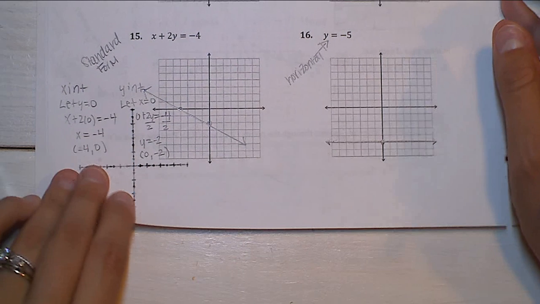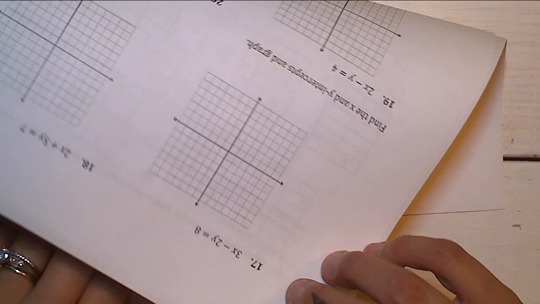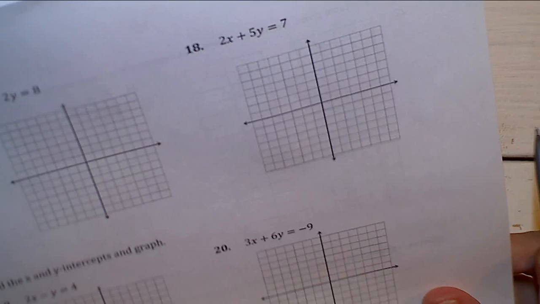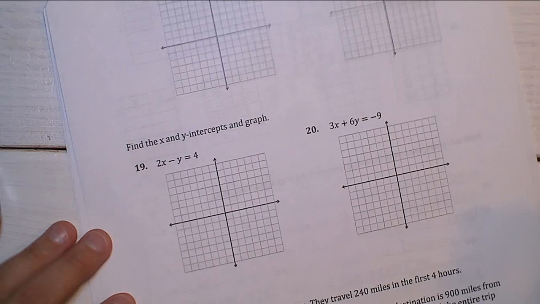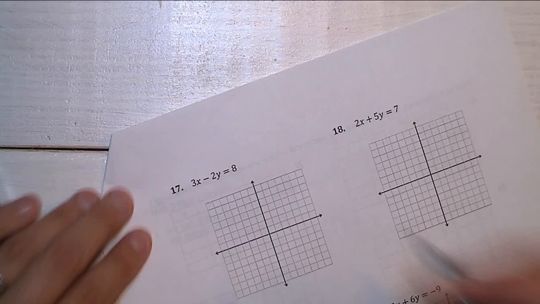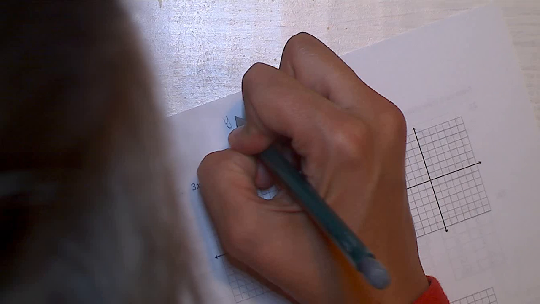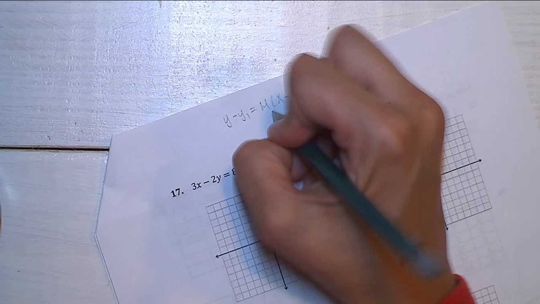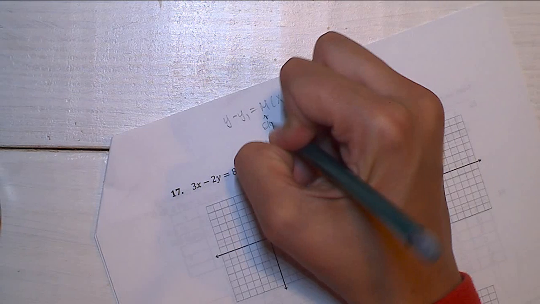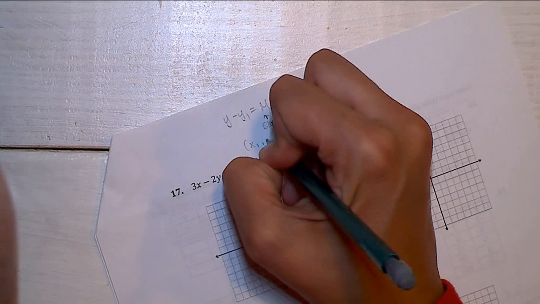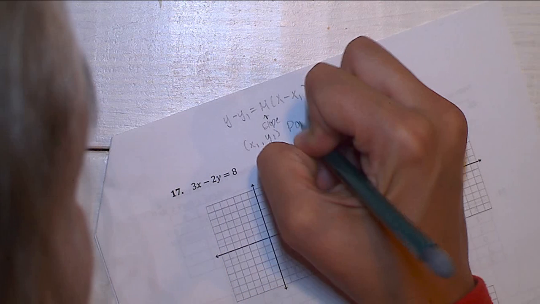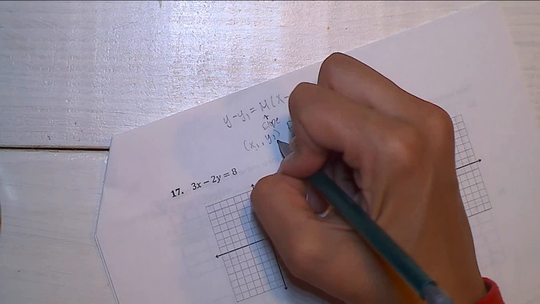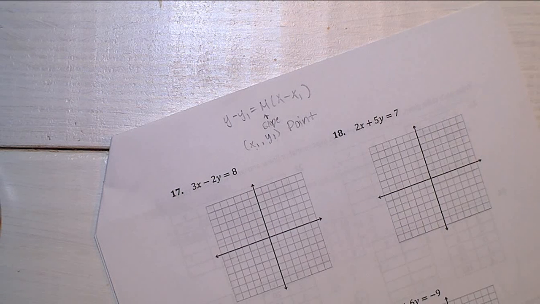You also will need to graph from point slope form. So don't forget about that. That's not on here. Remember, that's y minus y1 equals m times x minus x1. Know that this is your slope, and x1 comma y1 is your point. Remember, we just use the opposite signs of x1 and y1 when we plot those points. So don't forget about point slope as well.